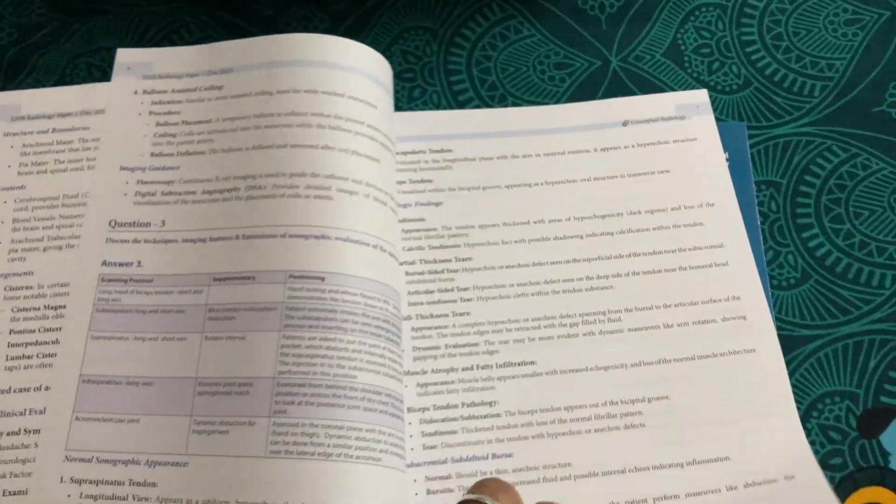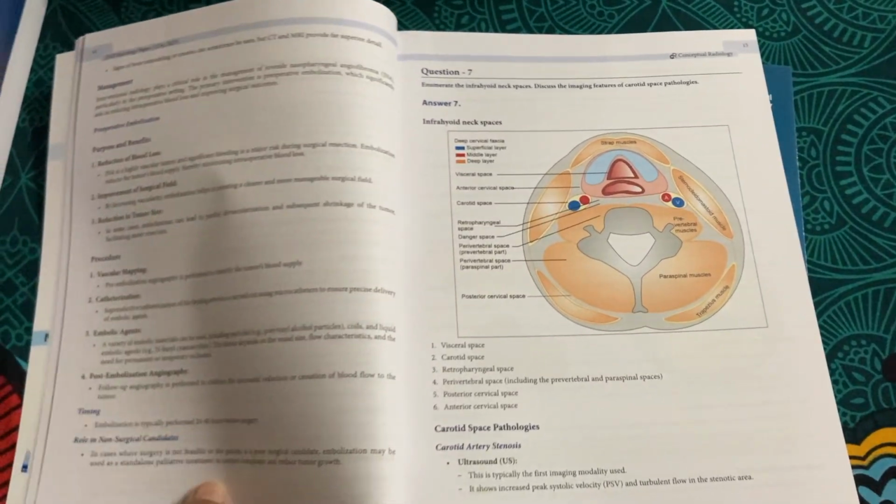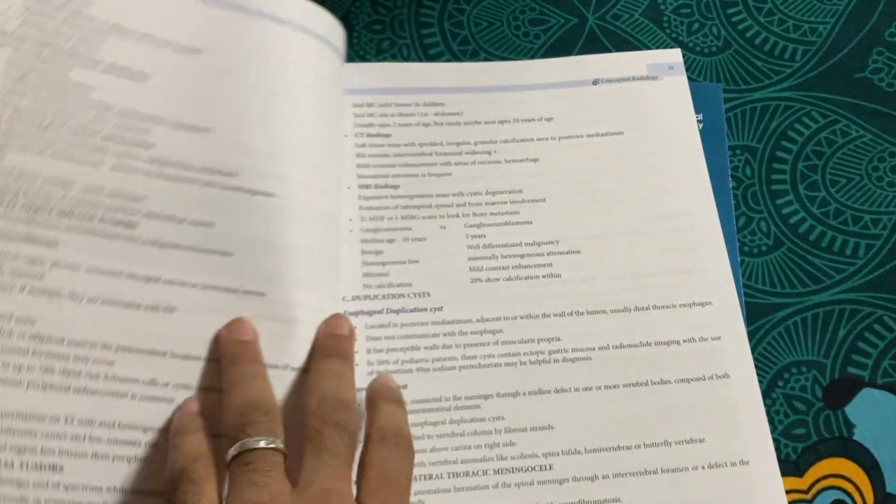Here also tables are included where needed and images are included too. Quickly go through the pages.